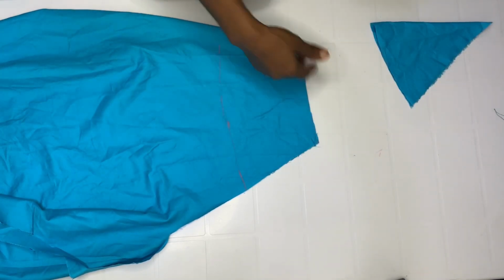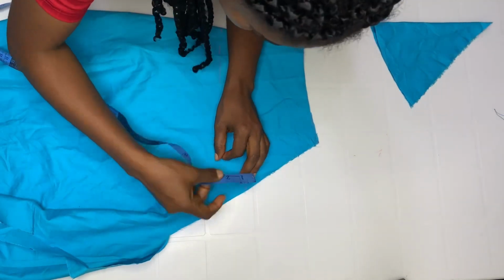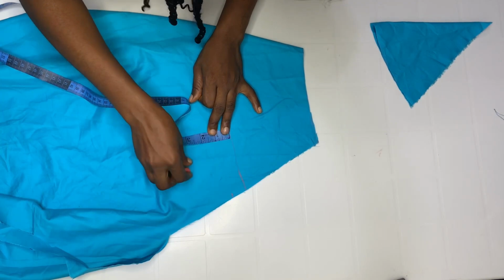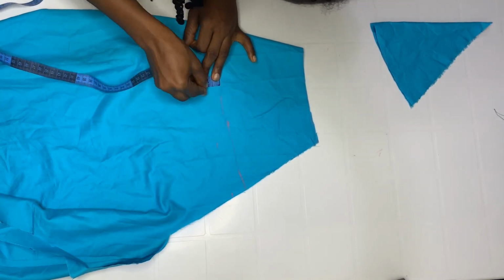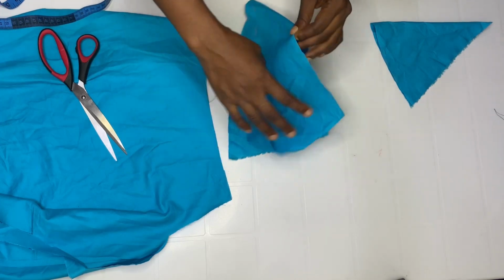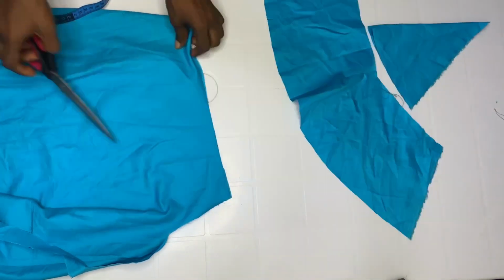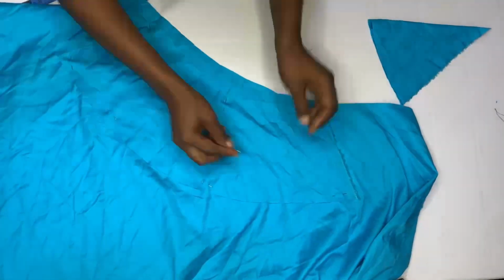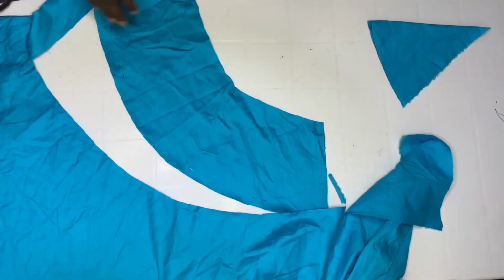After cutting out at that point, whatever you want to use to hem, add it as your allowance. I want to use 1 inch for hemming, so I'm going to add 1 inch. Okay, so this is it. I'm going to cut 2 pieces because it's for both sleeves.